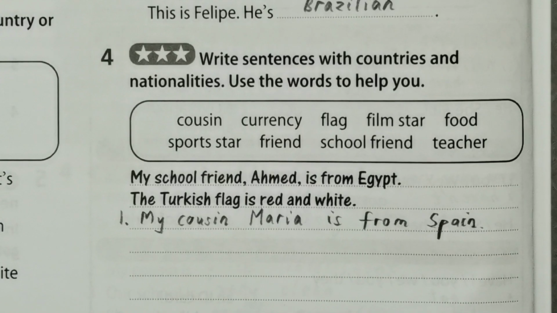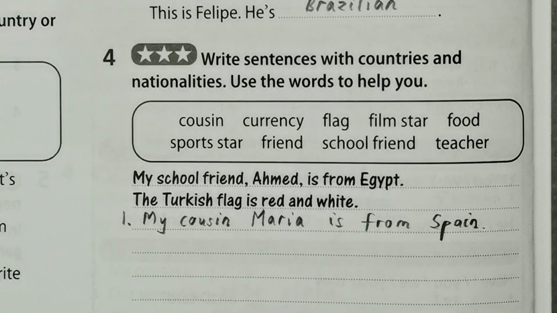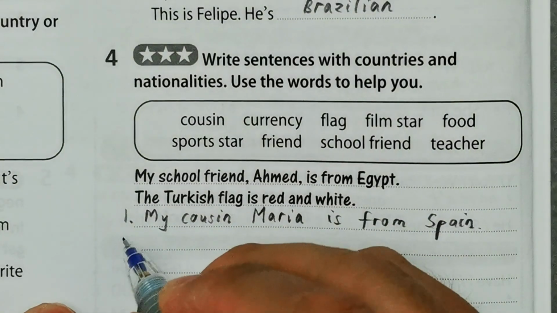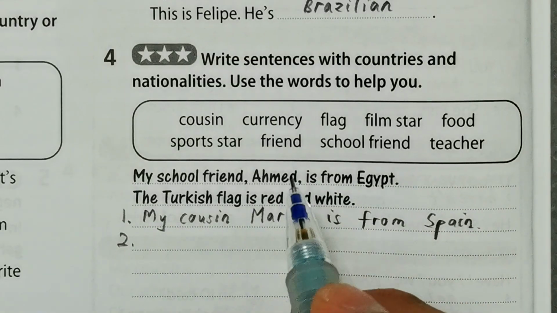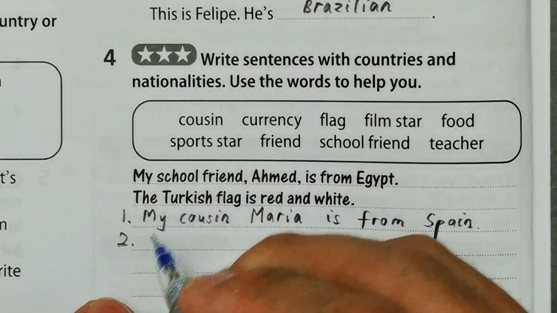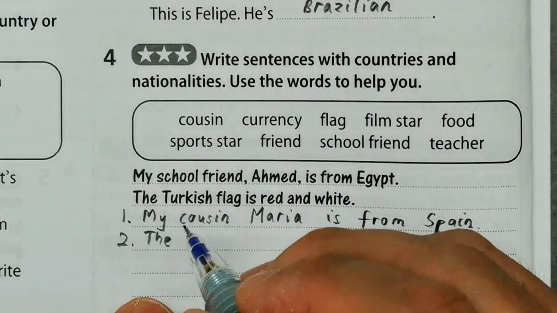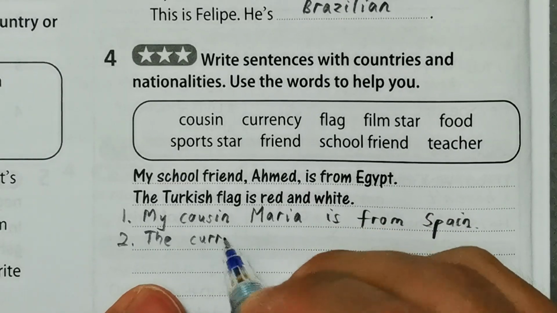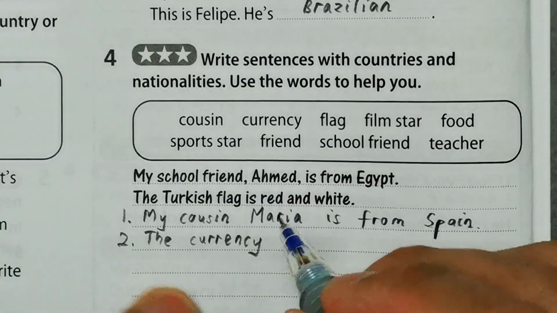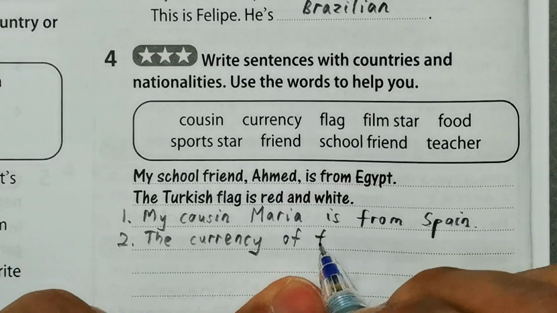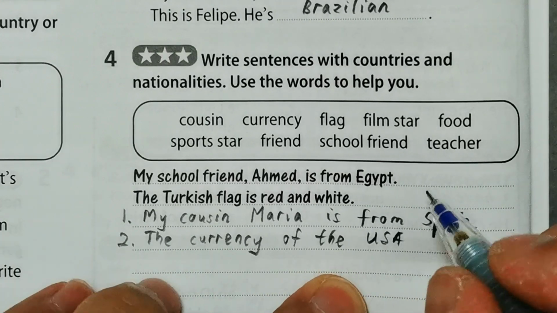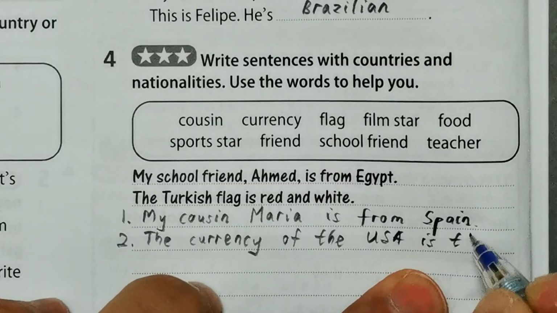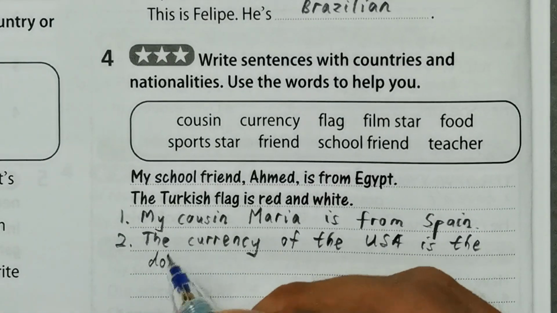So maybe as long as you mention his or her nationality or country, that's enough. So number 2, so maybe currency. So the currency of the USA is the dollar. So dollar, we have double L.